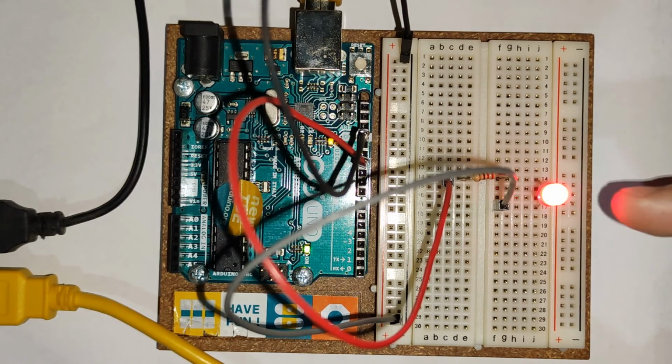But you can already see that it is gradually, from being the brightest, it will gradually lose its brightness, and then it will be zero brightness or off, and then it will again return to the state of brightness, and then it goes on and on.